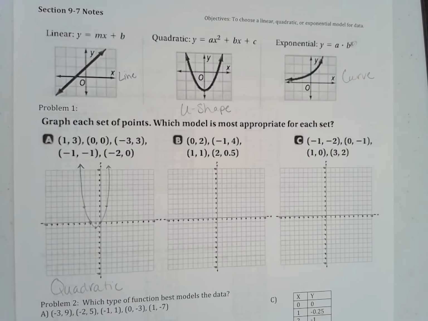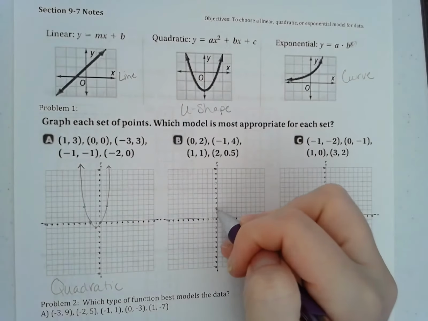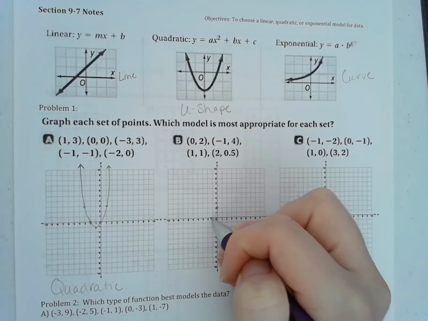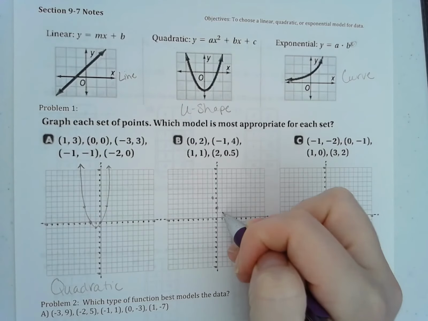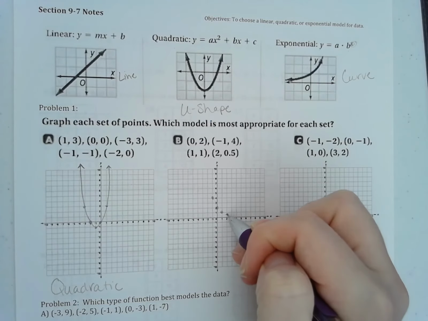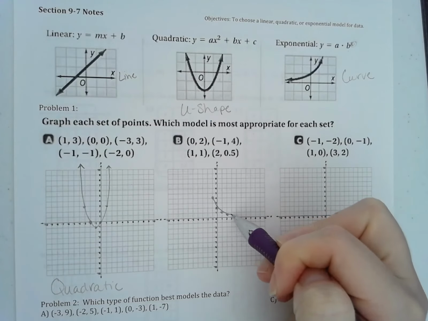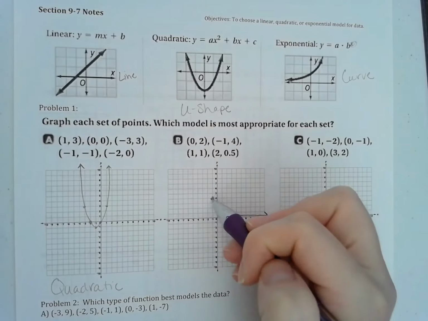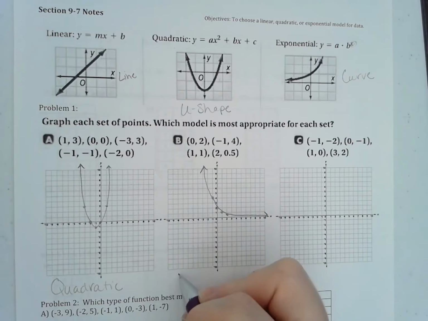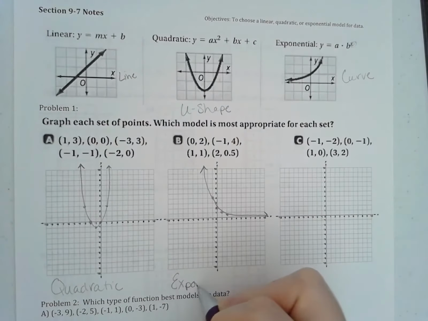Then I go on to set B. So (0, 2), so I just go up to 2, (-1, 4), (1, 1), (2, 2.5). Okay, so if I connect them, it doesn't go back up, so this will be my curve. If it's a curve, it'll be an exponential function.